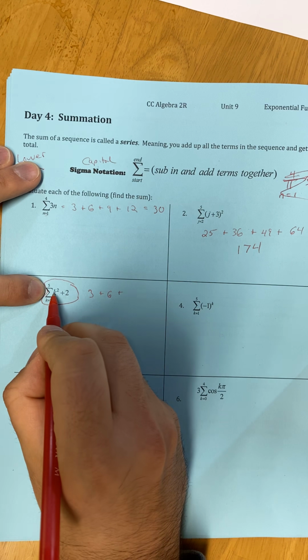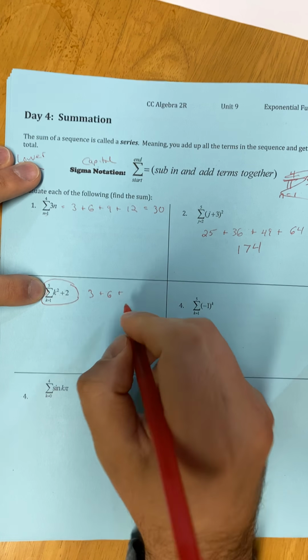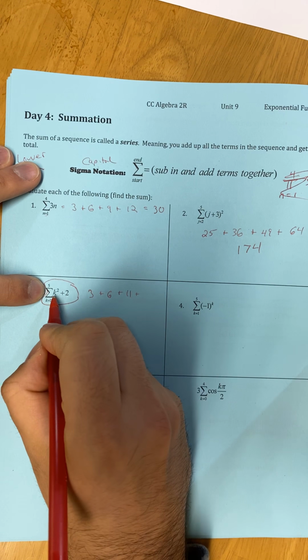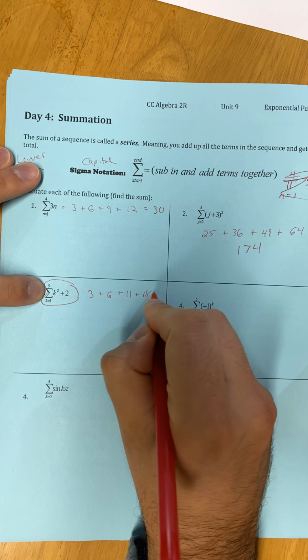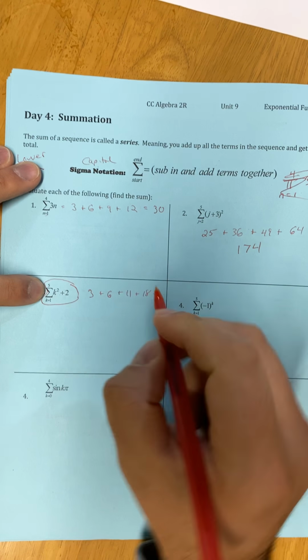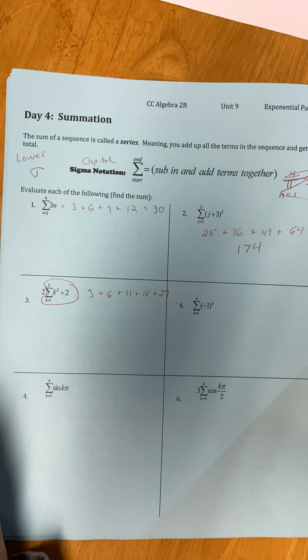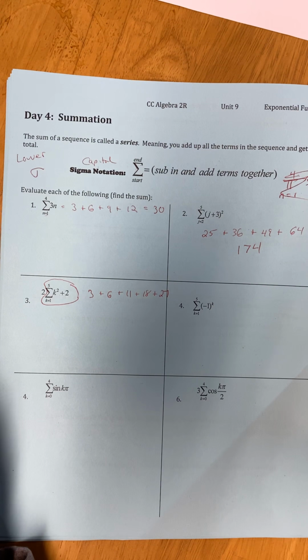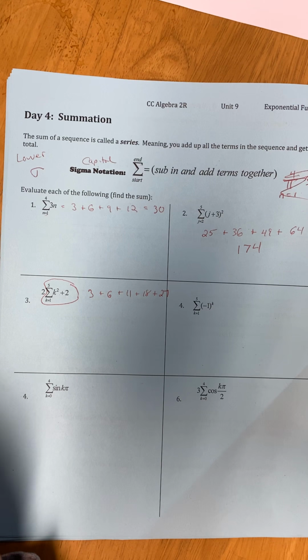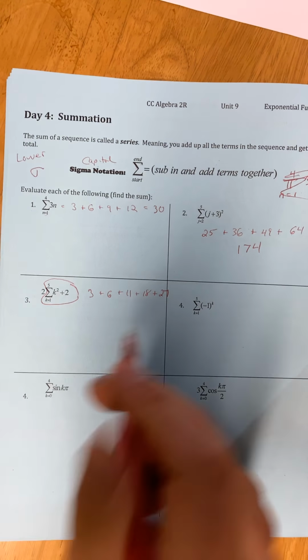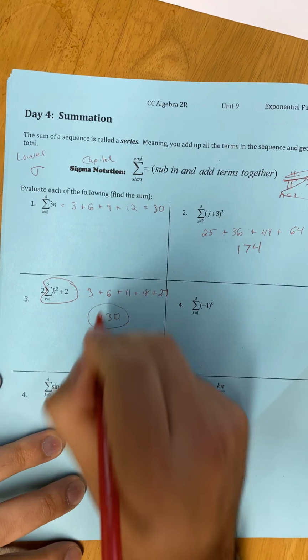Plug in 3 squared is 9, 10, 11. Plug in 4 squared is 16, 17, 18, and plug in 5 is 25, 26, 27. So 3 plus 6 plus 11 plus 18 plus 27 is 65, times 2 is 130.